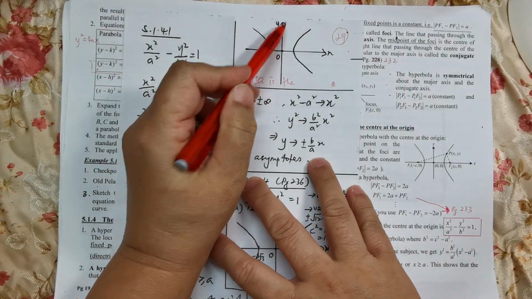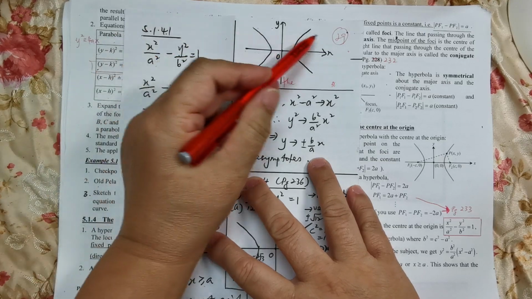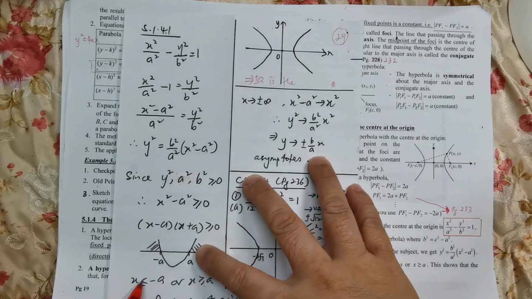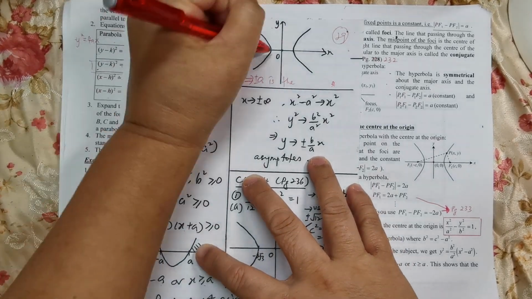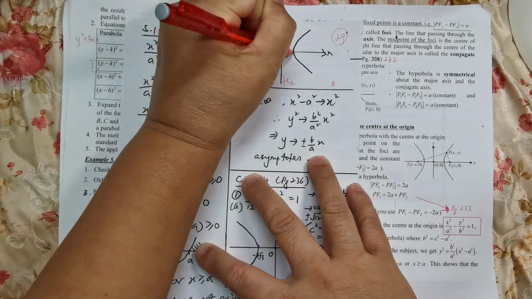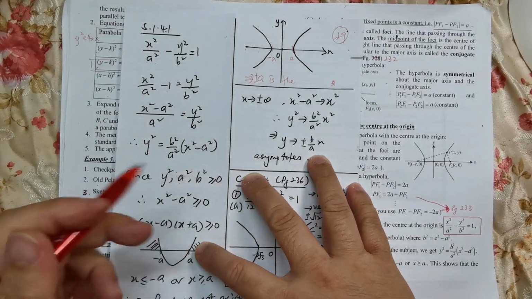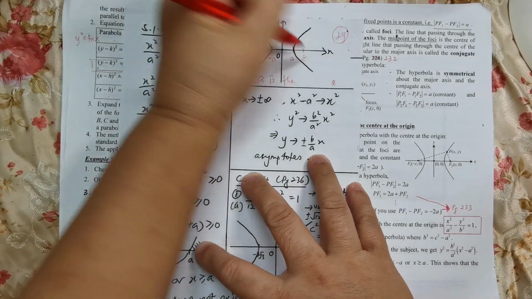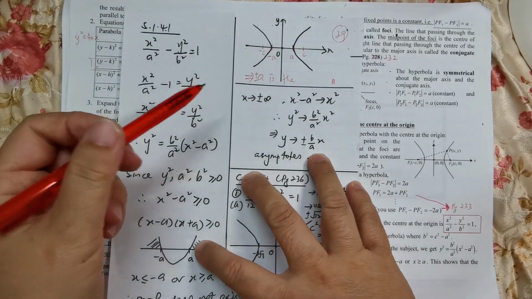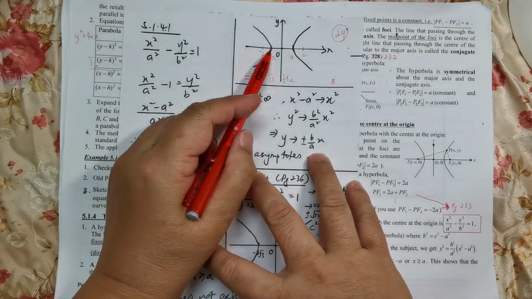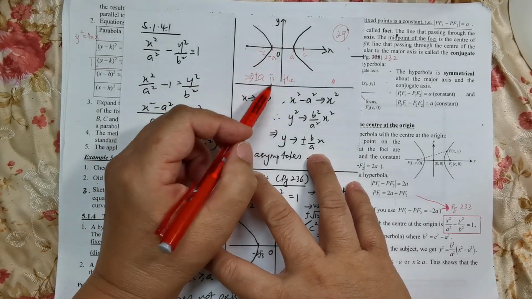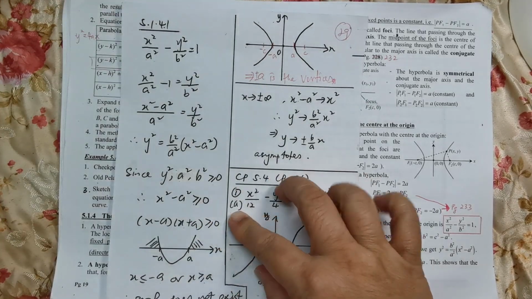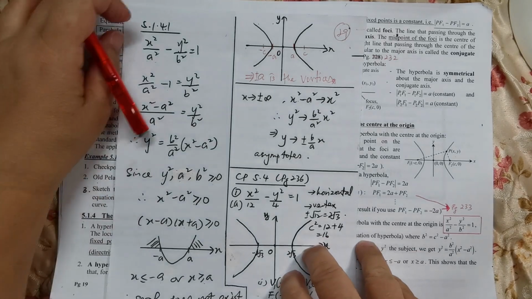Because the center is the origin, with the x-axis and y-axis, the hyperbola looks like this. And the question says x is less than or equal to negative a, so this vertex is negative a, and this vertex is a. The focus is here. The focus is c. So plus or minus a, negative a and positive a, are the vertices of the hyperbola.